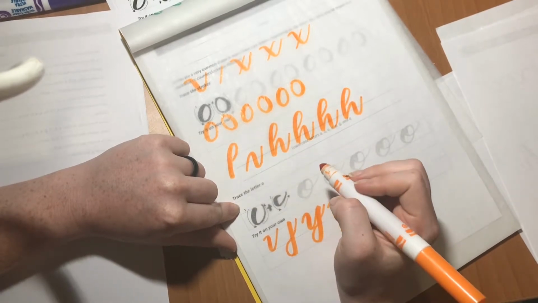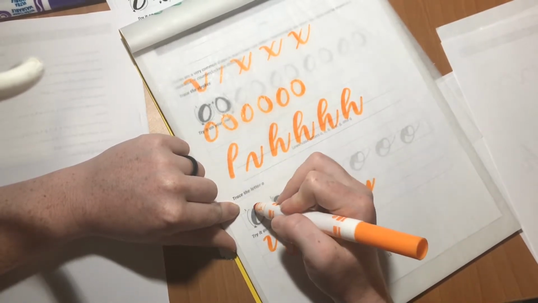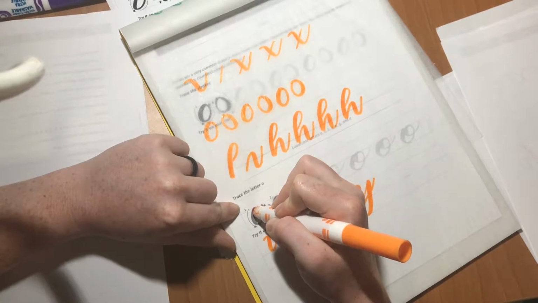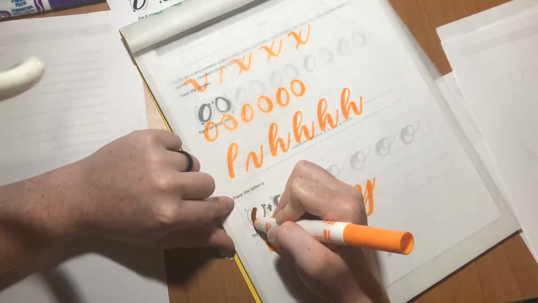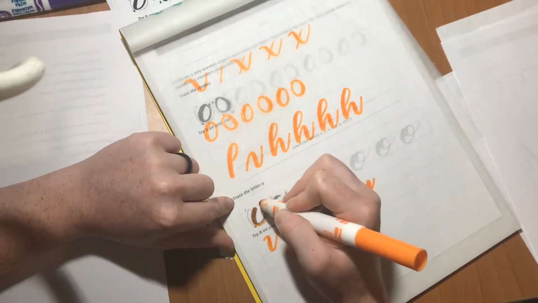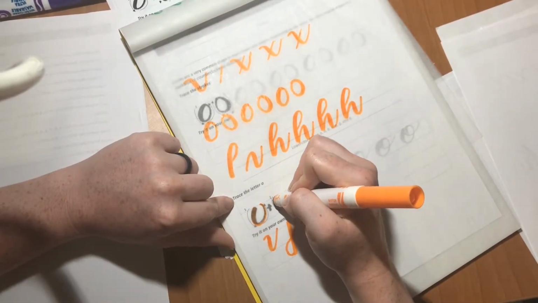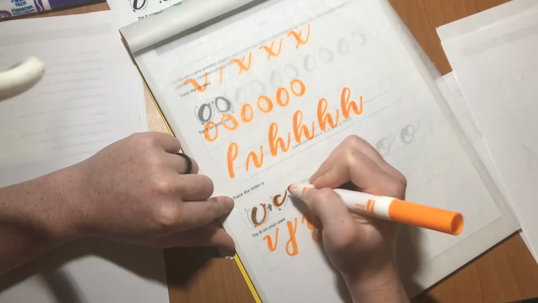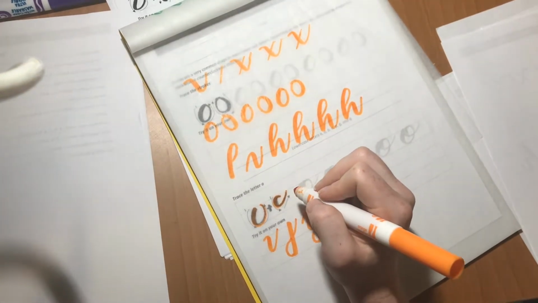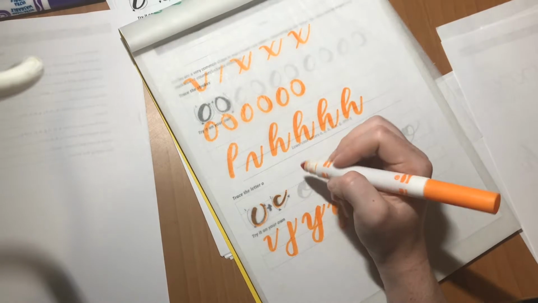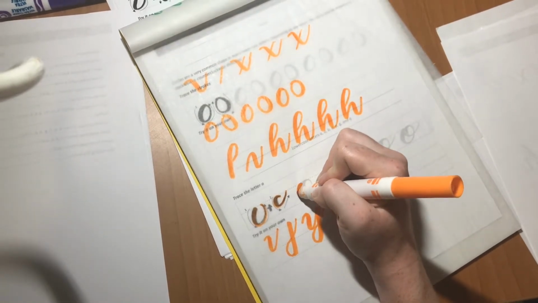So for an O, you actually don't make quite a whole circle. You start at the midline and you're going to make a counterclockwise circle and then kind of stop a little bit short there. Then you're going to add this extra little, it's kind of like a half counterclockwise circle. So all together it will go like this.